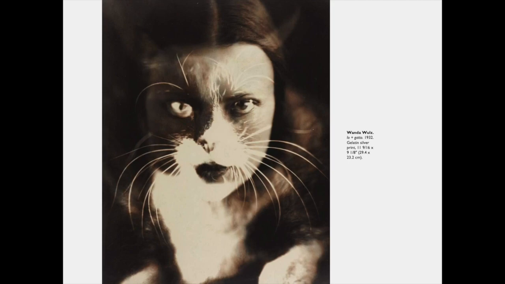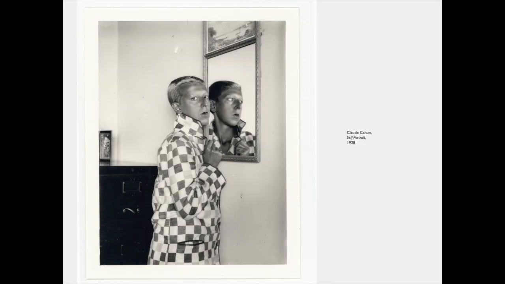But actually what Wanda Wulz is exploring here is the proximity with her cat, Pippo. So she had this pet that she spent a lot of time with. And you know that idea that you become a little bit like your cat, right? Or your dog when you spend time with them. So this picture is exploring this notion of the portrait of two entities, her and the cat, that have come together in time.